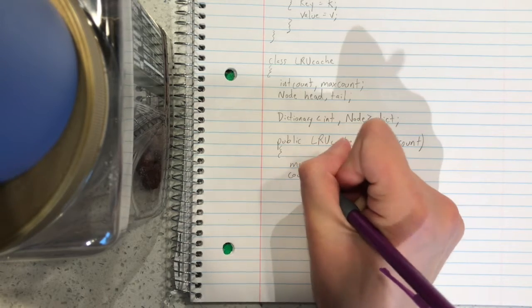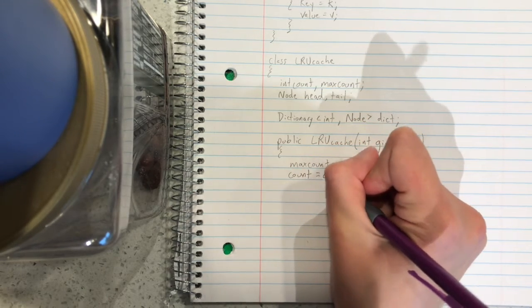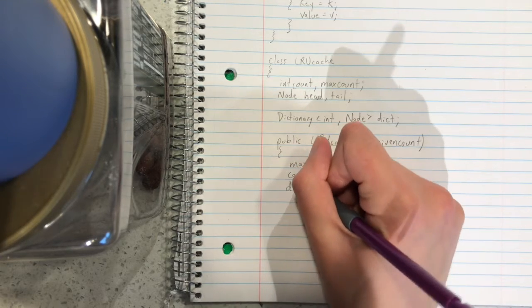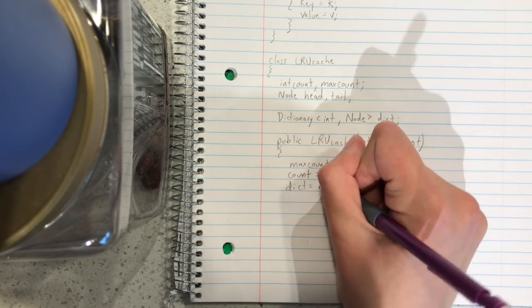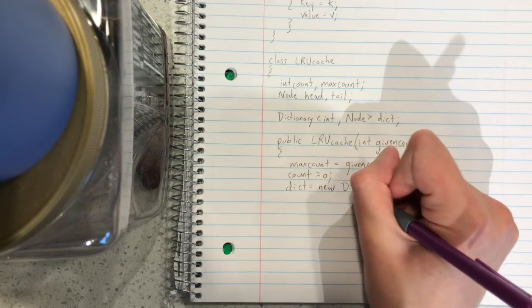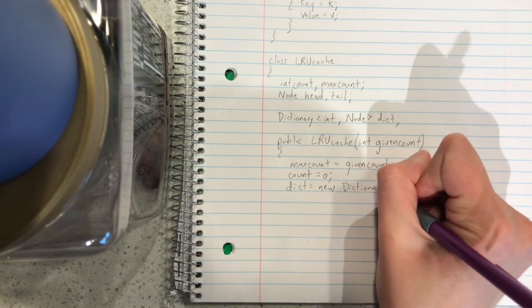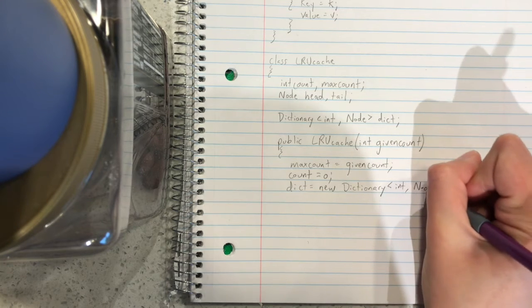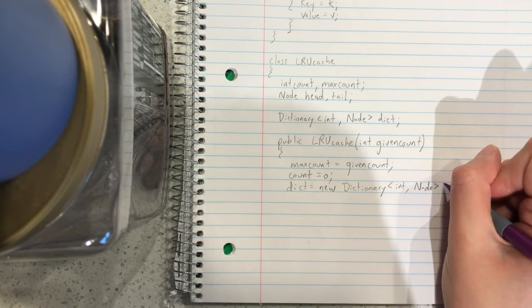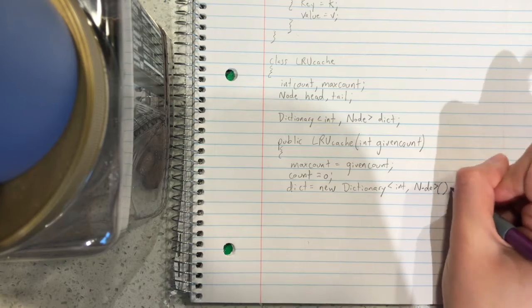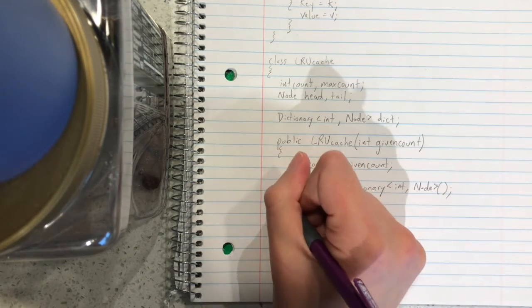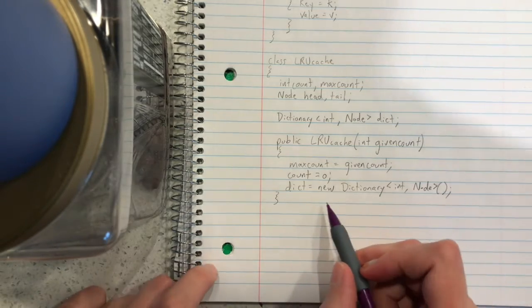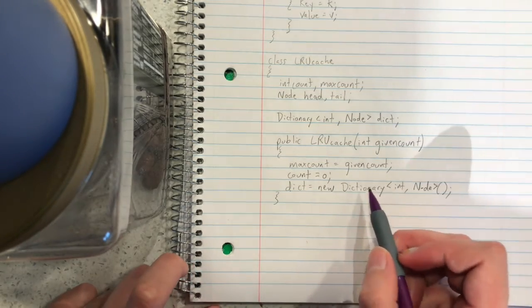Initially, there will be no elements in the list. And here I've created a new instance of this object.